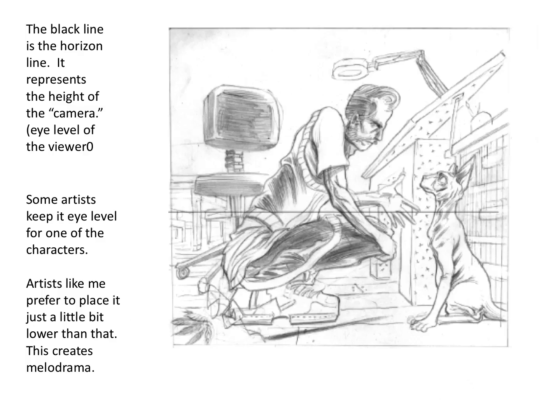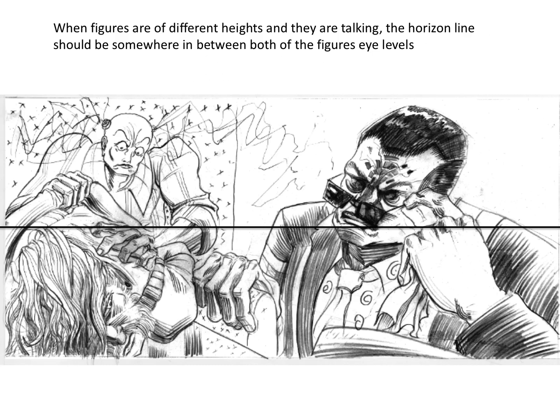So here is where I chose to put the eye level. I like to place it lower than the people's heads a lot of times, just to create some melodrama. It has a tendency to do that. These figures are two different heights, so if they're not facing each other at the same eye level, you kind of want to take an average between this guy's eyes and this guy's eyes and put it somewhere in the middle.